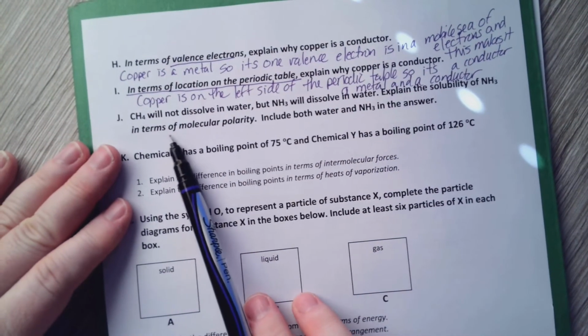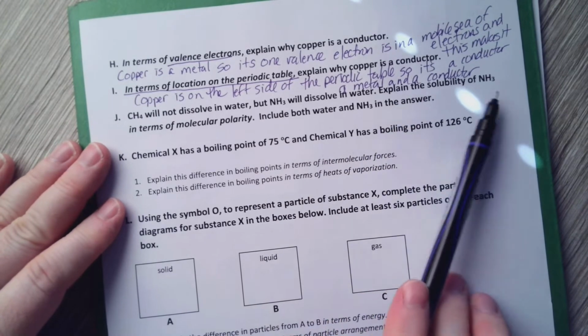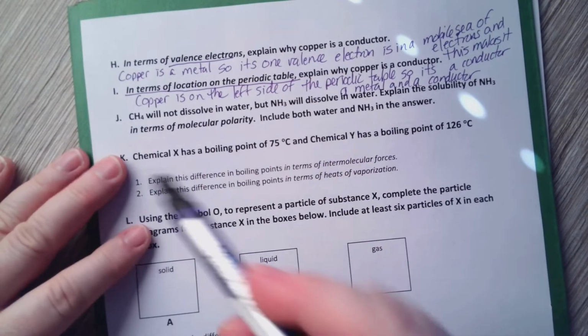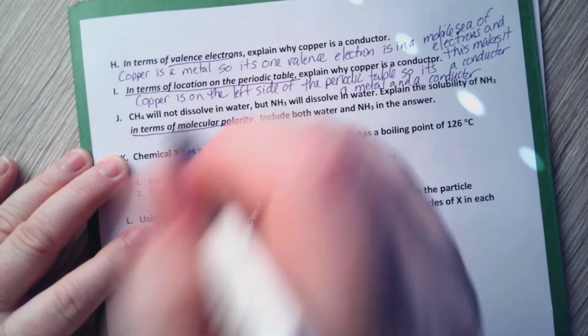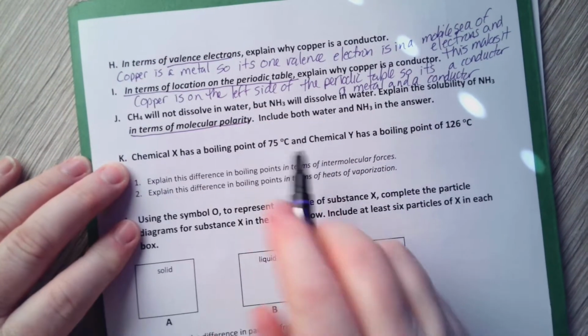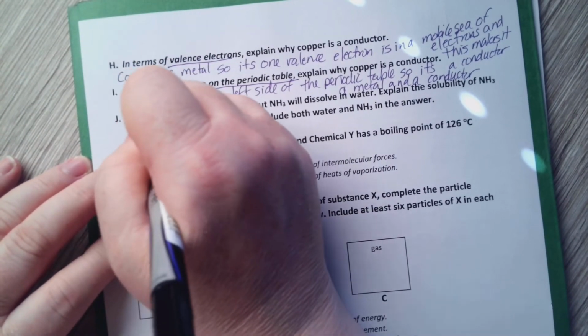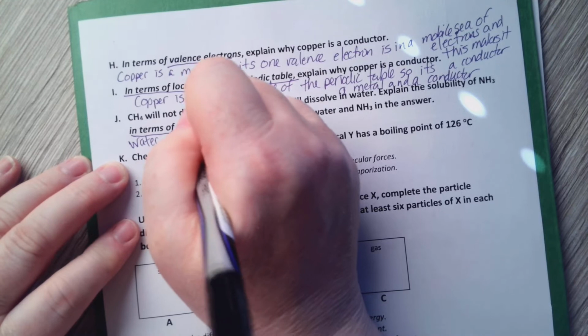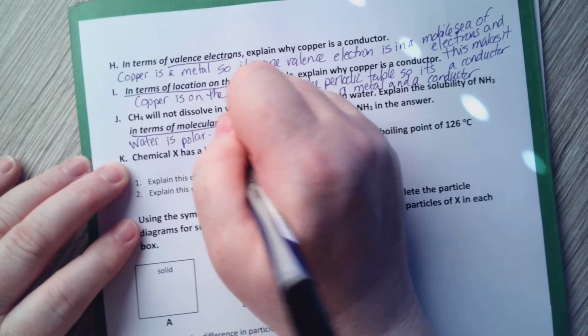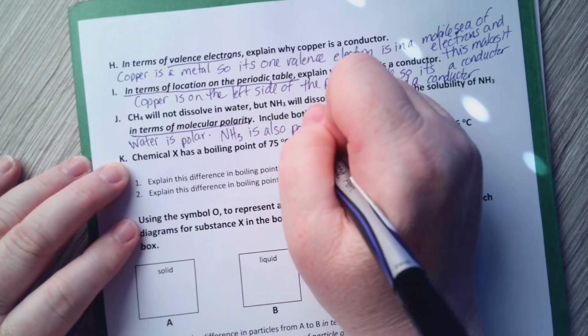Alright, CH4 will not dissolve in water, but NH3 will dissolve in water. Explain the solubility in terms of molecular polarity. Okay, so I have to include both. Alright, so water and NH3. Water is polar. NH3 is also polar.